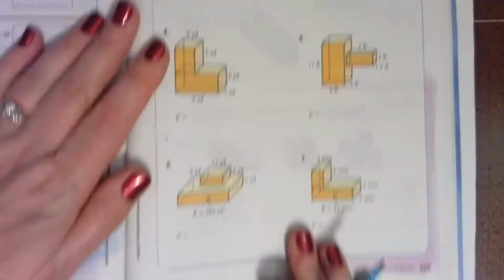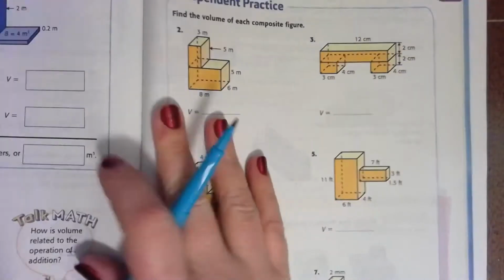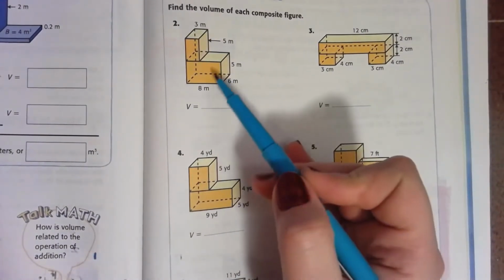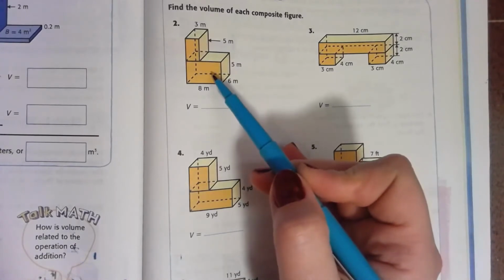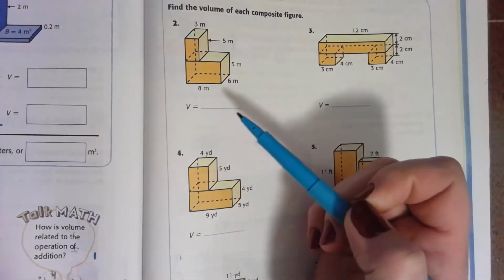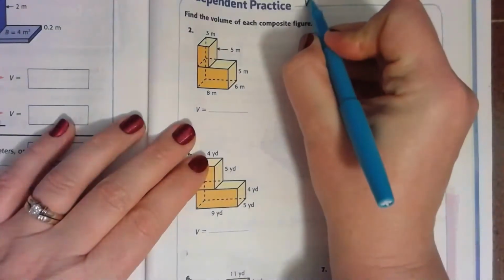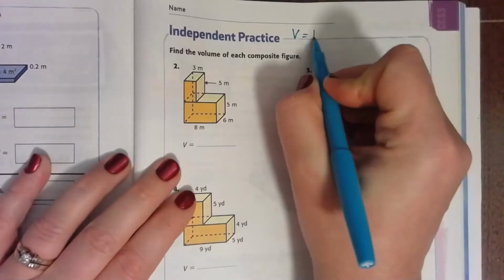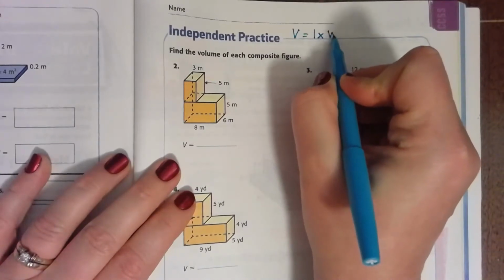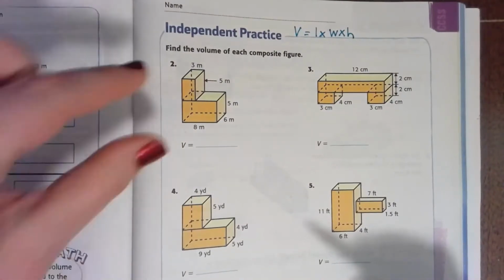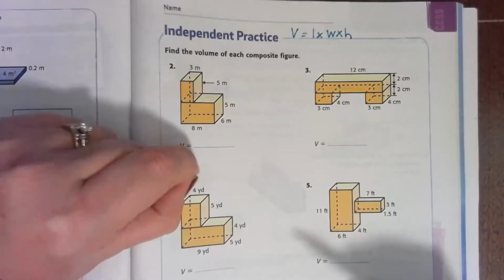Let's turn the page and take a look and see if we can do this with a couple other figures. Here we have another composite figure, a larger rectangular prism with a smaller one on top. So remember, we have to find each volume. Volume, again, is length times width times height. And to find the total volume, we're going to add the 2 parts together, okay?